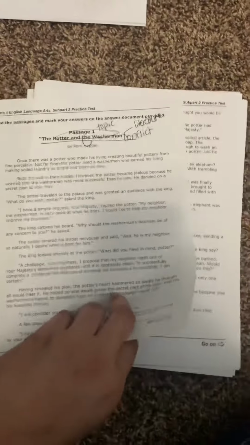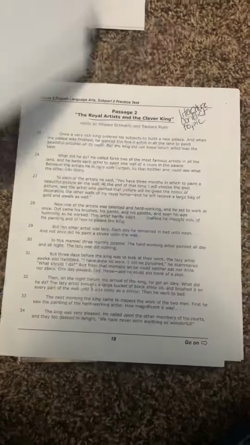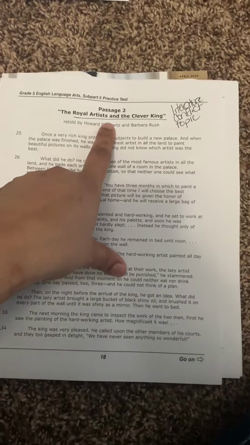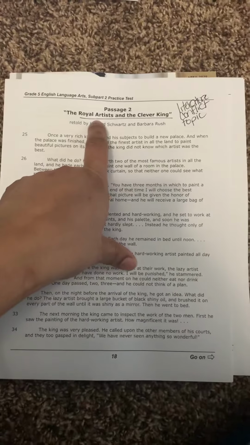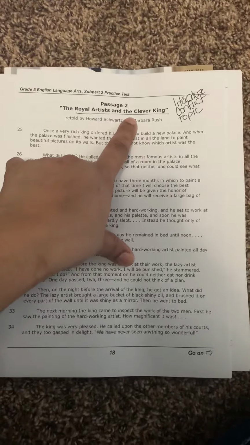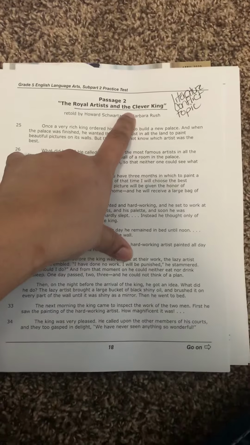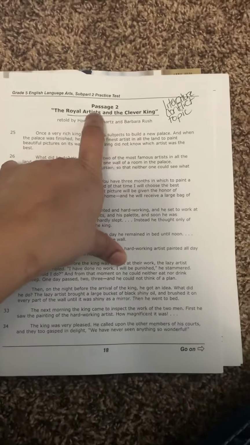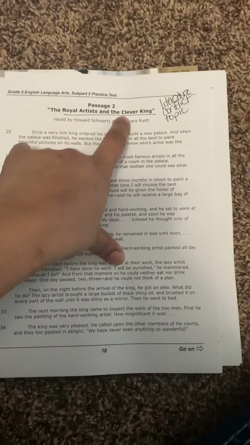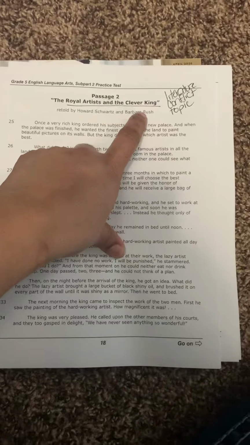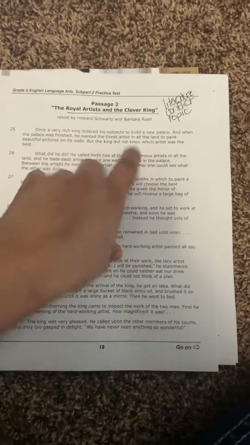I did that exact same thing for the second piece of text. If you look, I underlined that title. And we always try to make an educated guess or an inference on what we think the text is going to be about. So based on this, I see there are 2 characters. That lets me know that this too is a piece of literature, and there's going to be a conflict between the royal artist and the king.